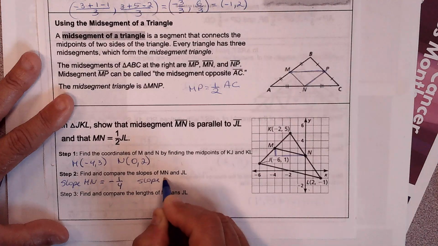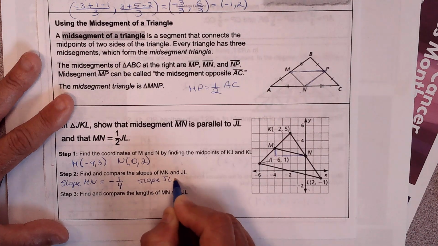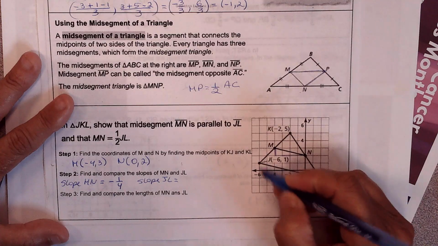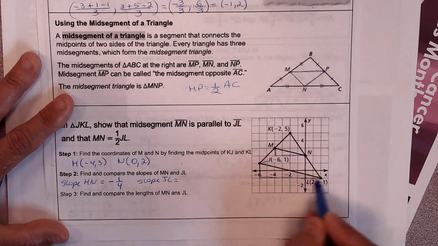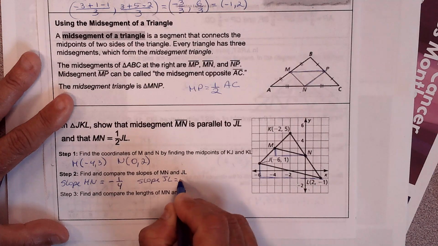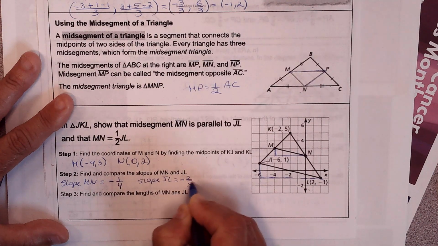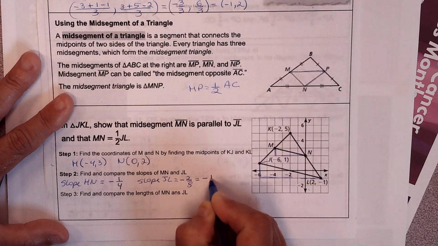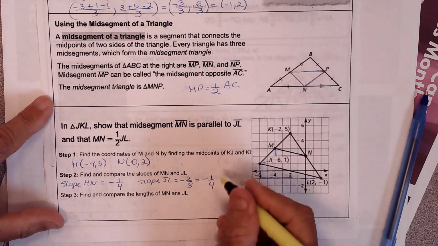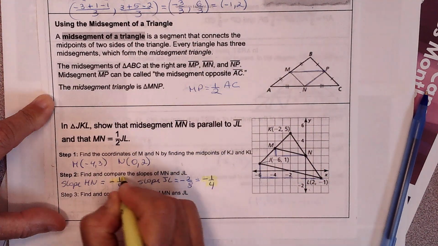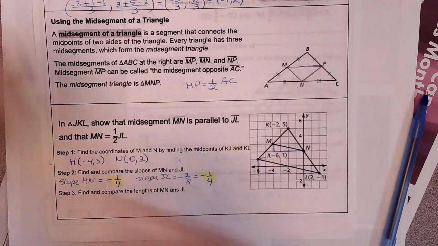Slope of JL: down 2 over 8, so negative 2 over 8, which simplifies to negative 1 over 4. So see how these slopes are the same? That's how we show that two lines are parallel.